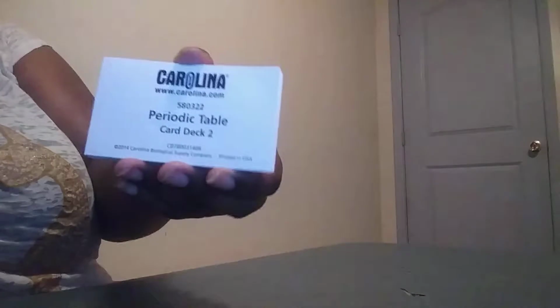Okay, we are doing the periodic table lab, and for this video we're just going to do activity 2. For activity 2 you're going to need the deck of cards for your periodic table, and it says card deck number 2. In this activity, it says to remove the 2 cards that have the atomic mass of 1 and 4.